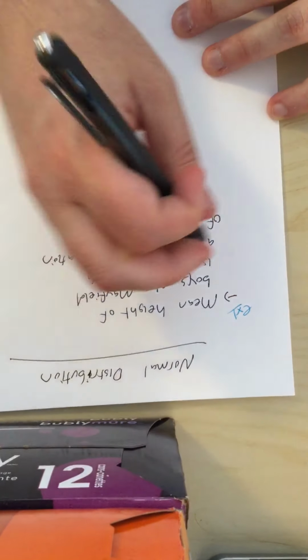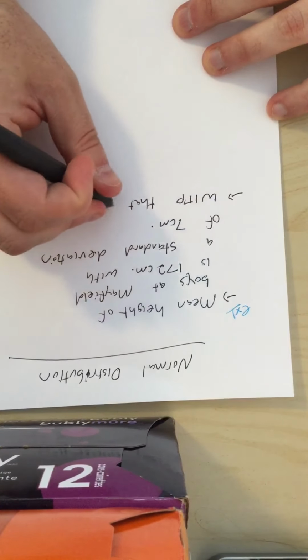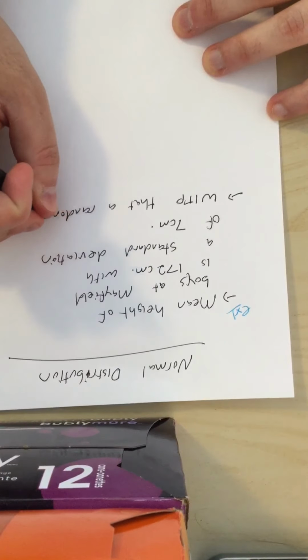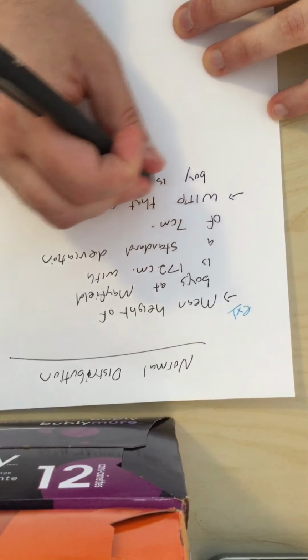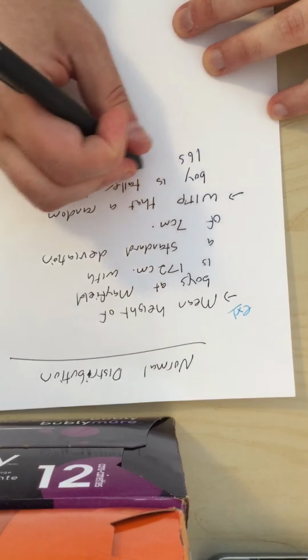And so that's the setup. And so the question is, what is the probability that a random boy is taller than 165 centimeters?